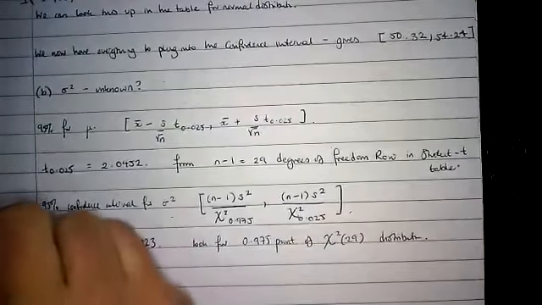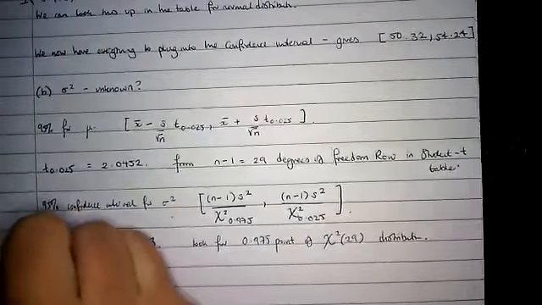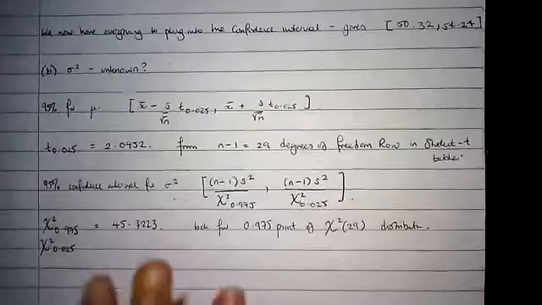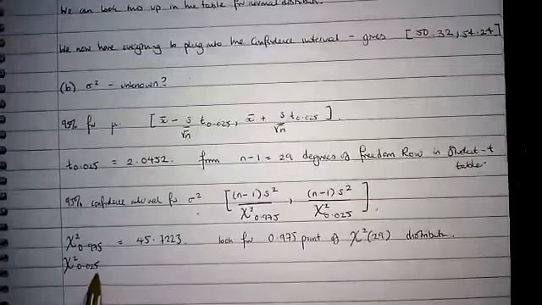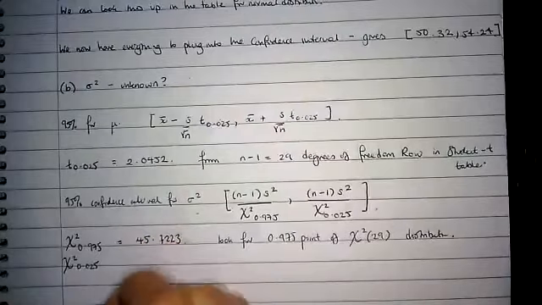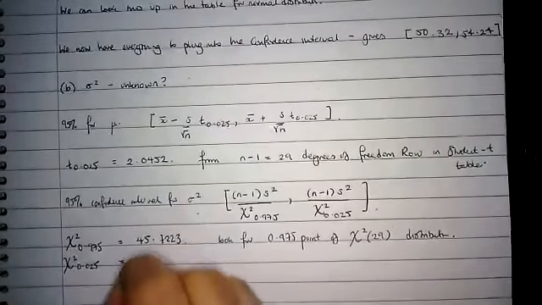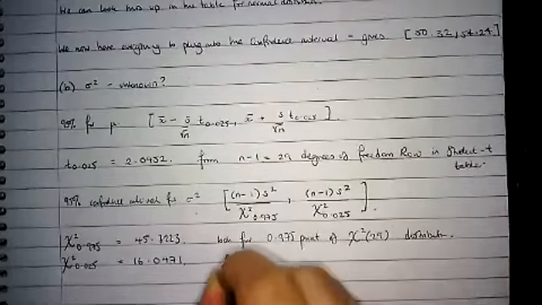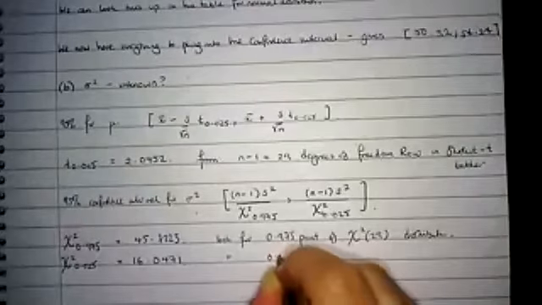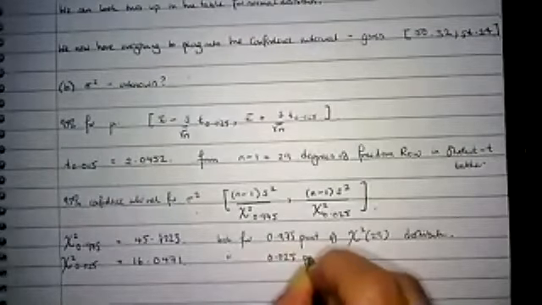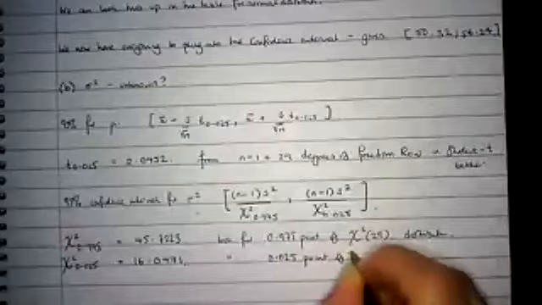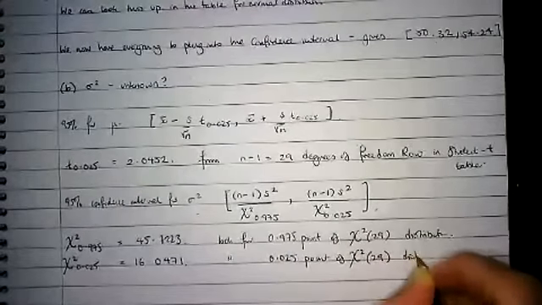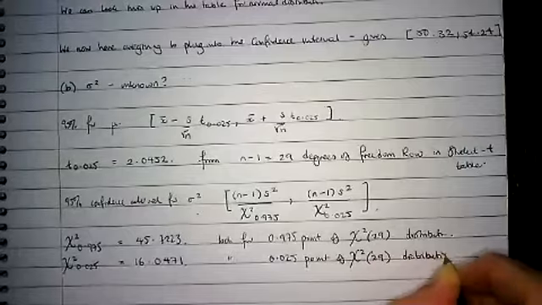And similarly with the other end as well. I'm looking for chi-squared 0.025, which has the value of 16.0471. And again, I'm looking for the 0.025 point of the chi-squared 29 distribution. Okay.